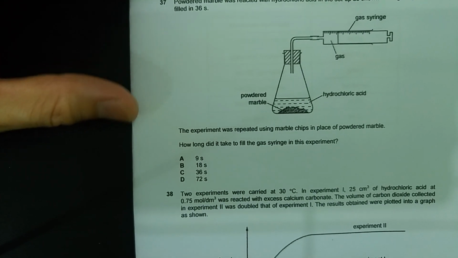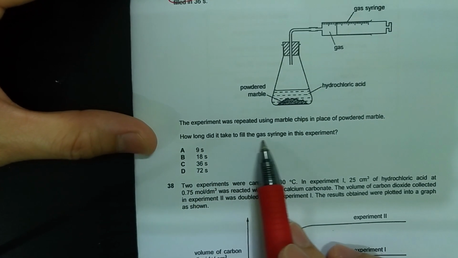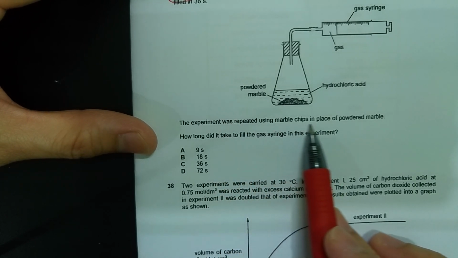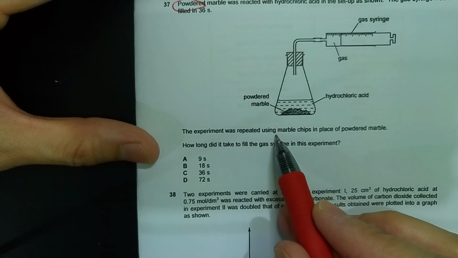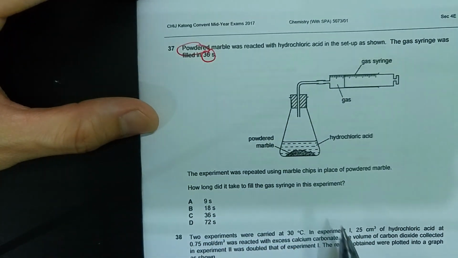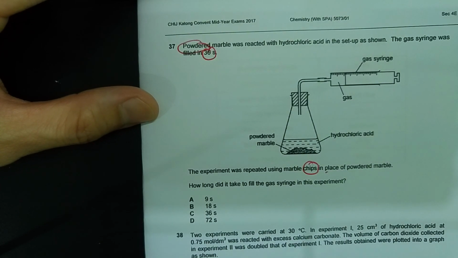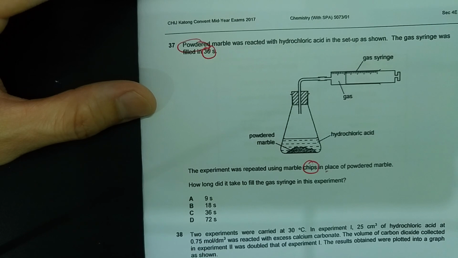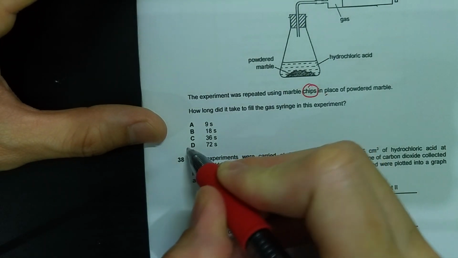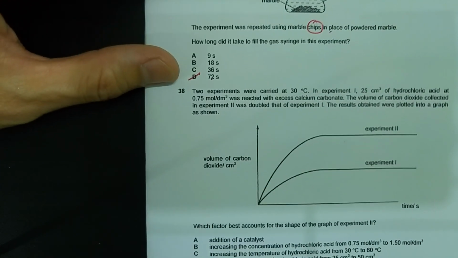Okay, number 37. You have powdered. So how long did it take to fill the gas syringe in this experiment? This one is powdered. Powdered takes 36 seconds. So if I use marble chips, which have a large particle size, the reaction will be slower. So there is only one answer here which is longer than 36 seconds, which is D, 72 seconds.